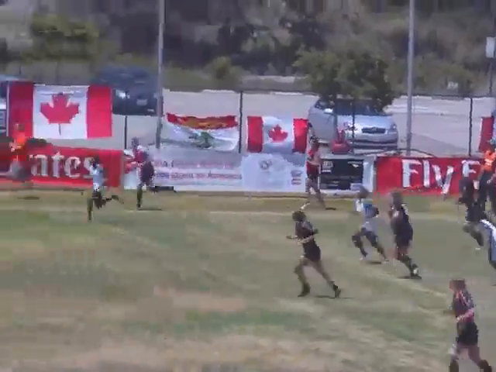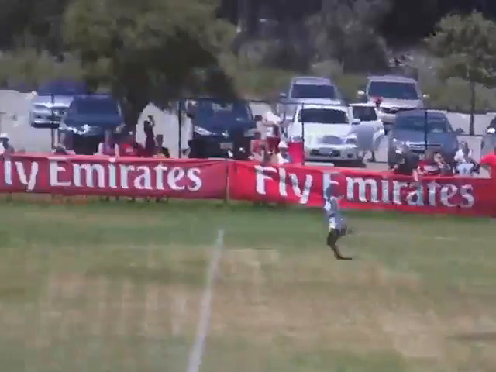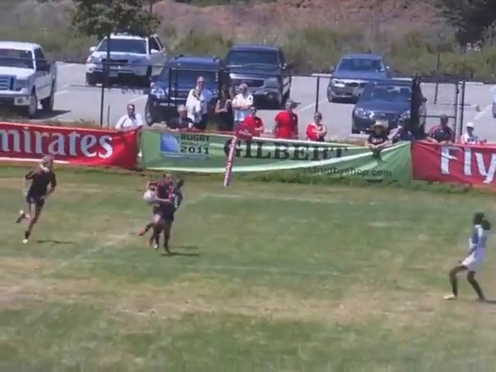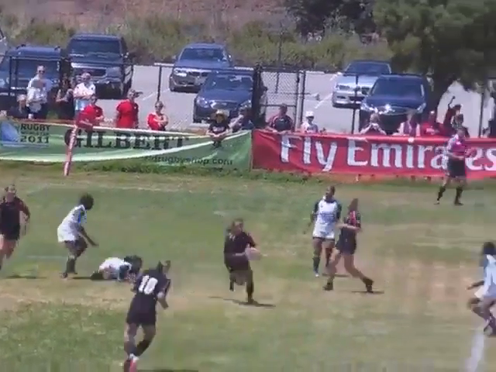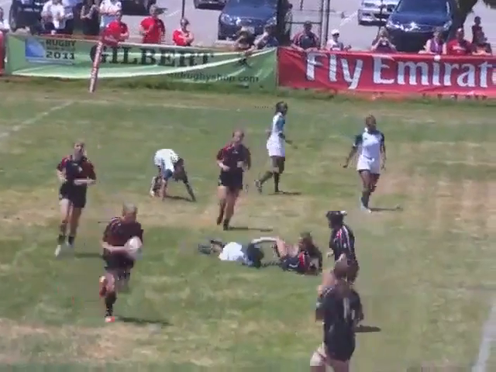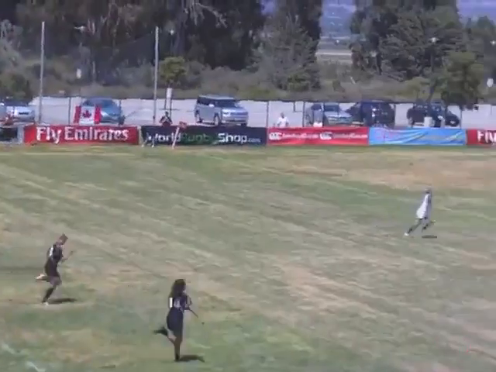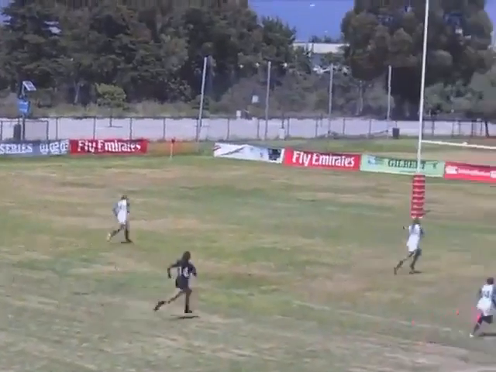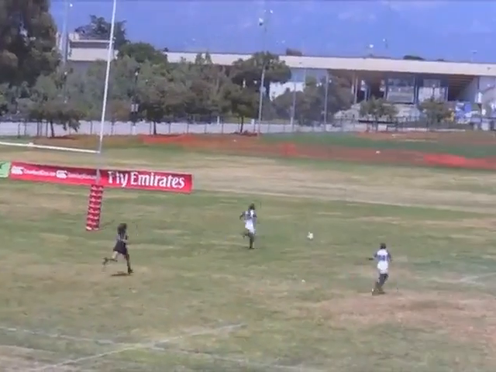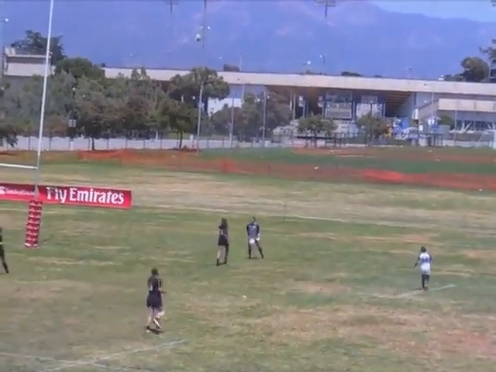Team's going to look to clear it, give him some more space. South Africa chasing with defense, putting pressure on. Canada responds with another kick also, puts some pressure on South Africa. Makes it all the way to the try zone. She's going to touch it down.